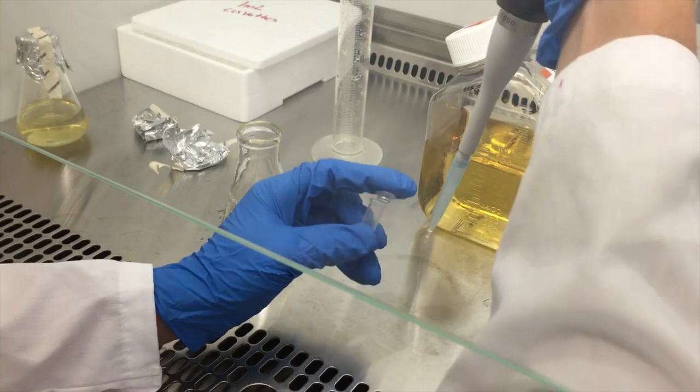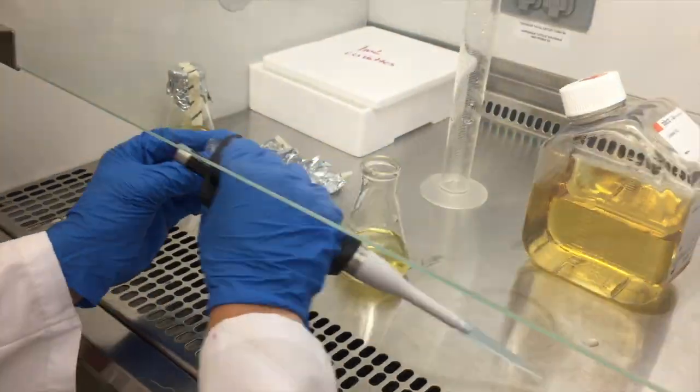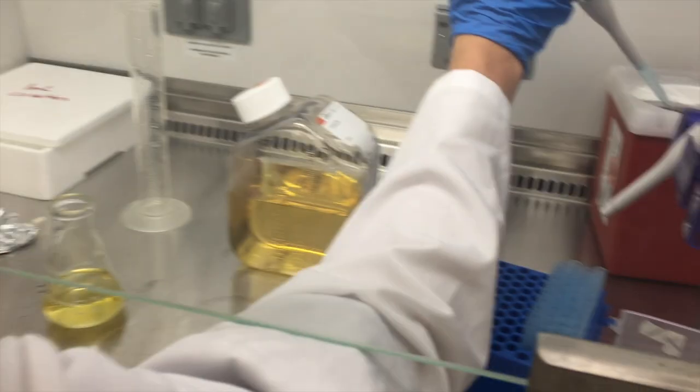Dispose of bacteria containers and pipette tips in the sharps container. Cover the flask and let stand overnight.